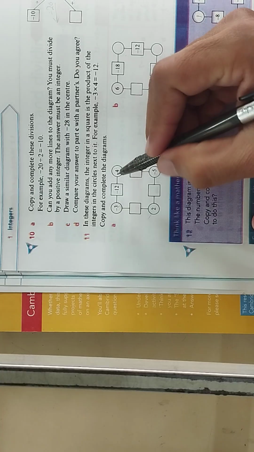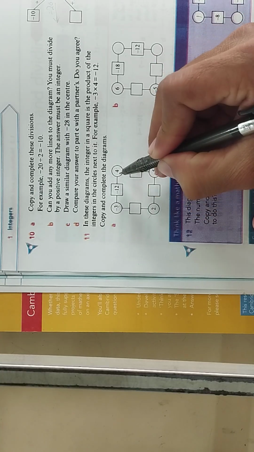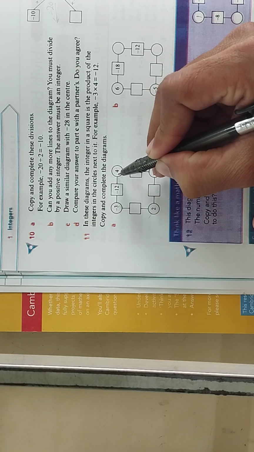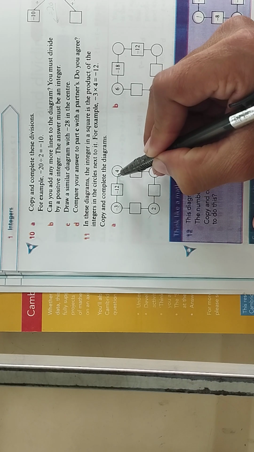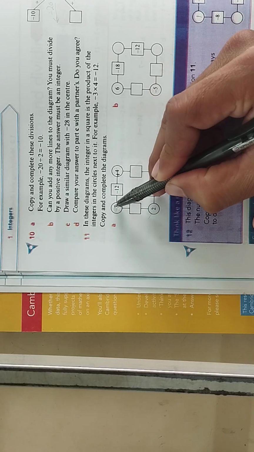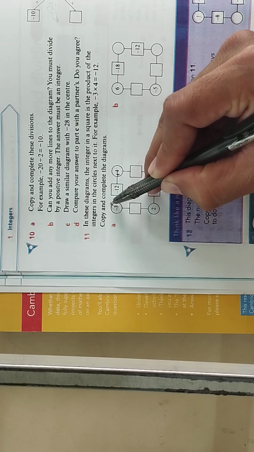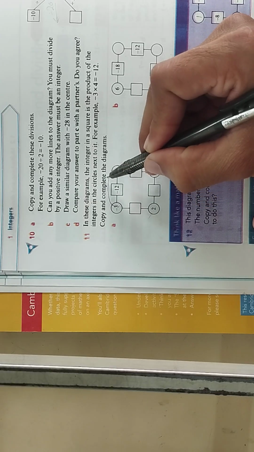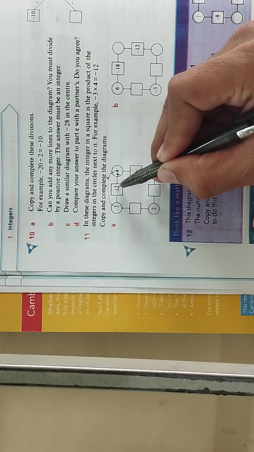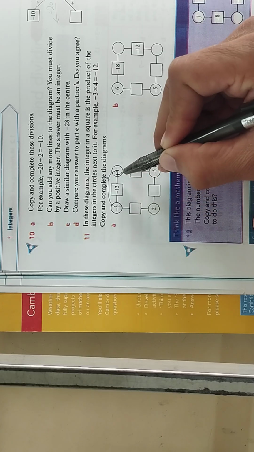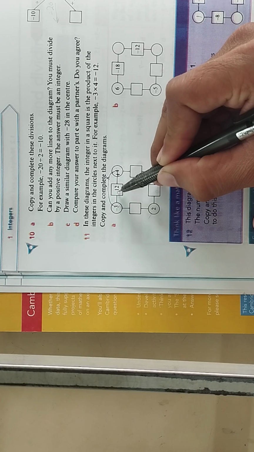Let's see. You can see that there is no sign with 4. It means it is a positive integer. No sign means plus sign. So this one is a positive integer. Let's multiply these two numbers. 3 multiply by 4, 3 4s are 12, and minus multiply plus is minus.